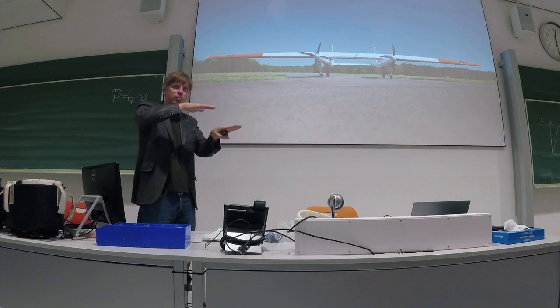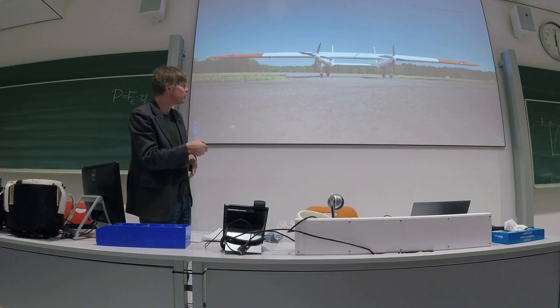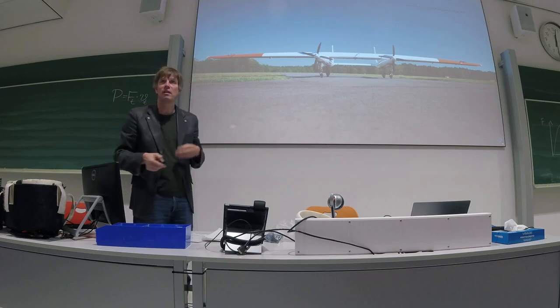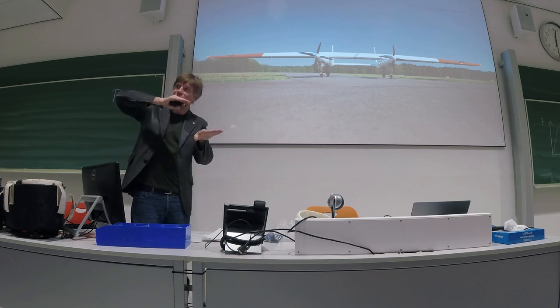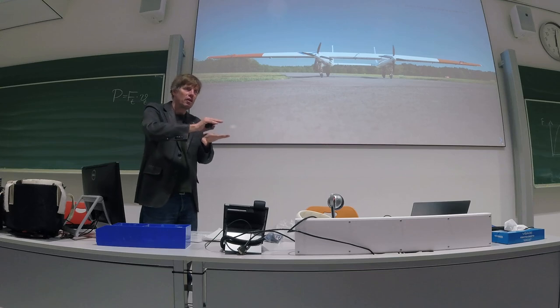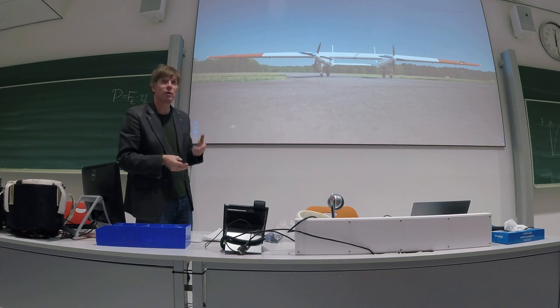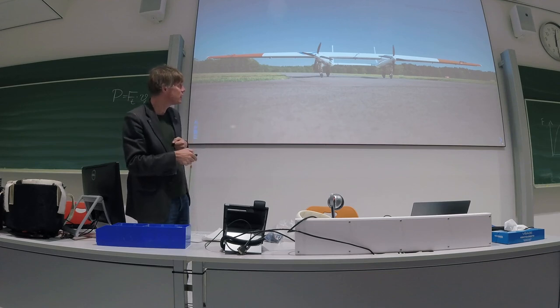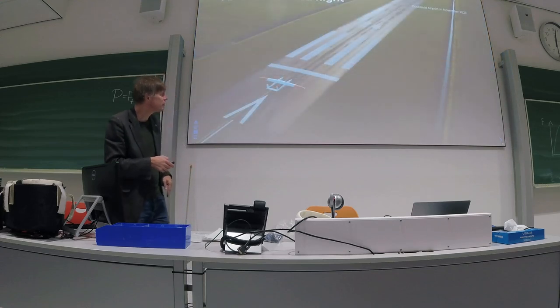to make such a precision touchdown requires a very good shock damping mechanism in this landing gear. So this was a core development, to have a landing gear that could capture and dampen this impact shock. One of my master students actually did the dynamic simulation of this landing maneuver in 2017.